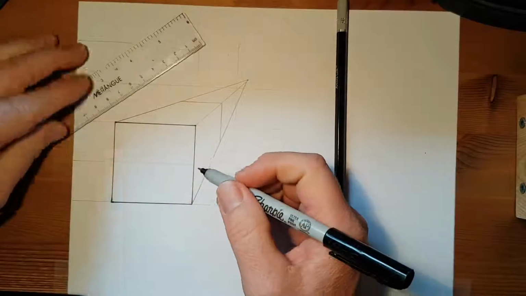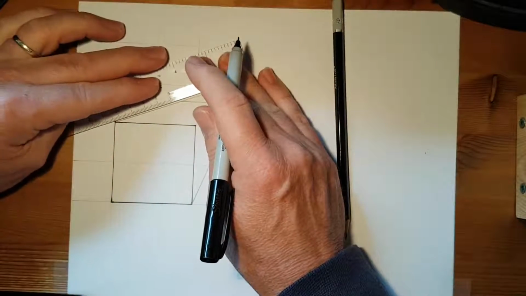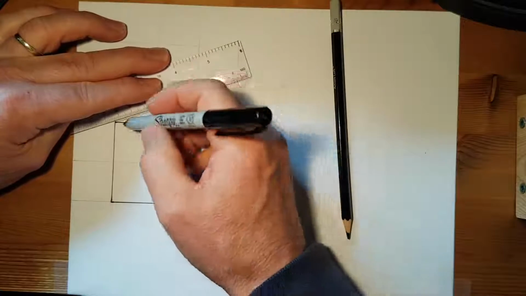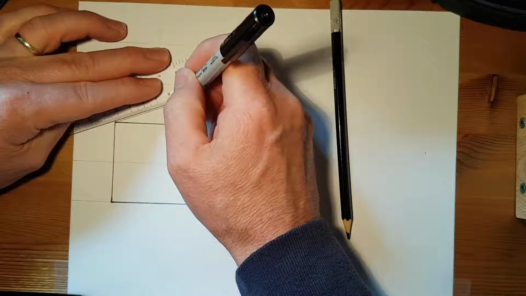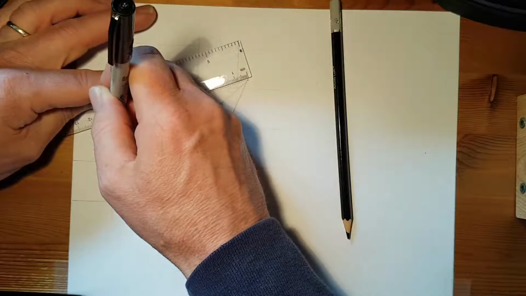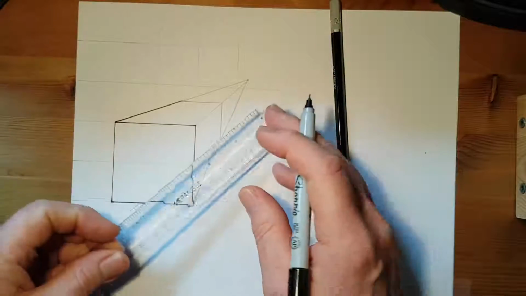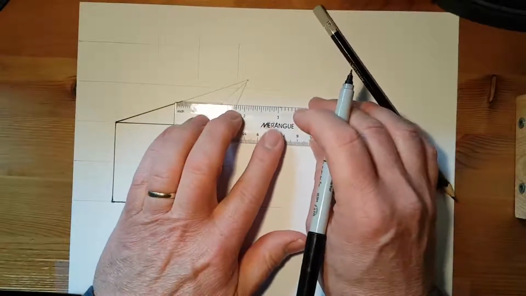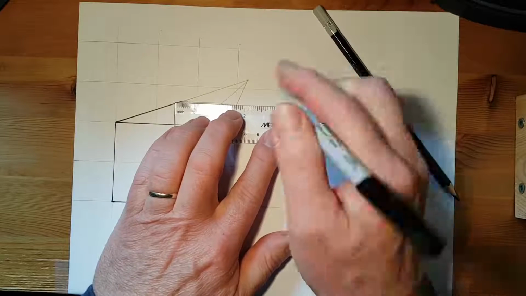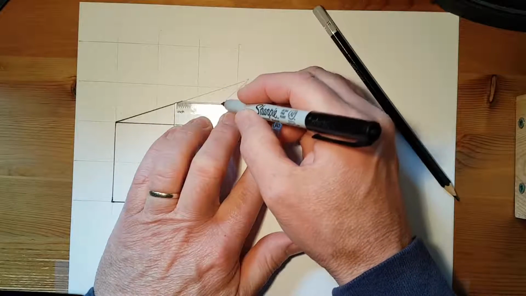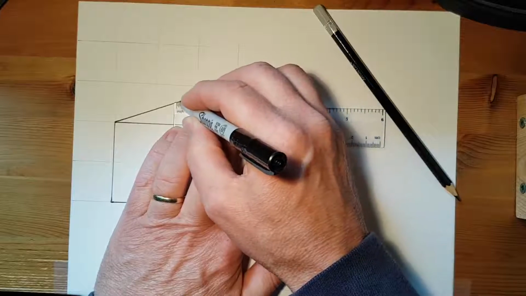Once again, I'll just darken that with my Sharpie so you can see it better on camera. I'm lifting my ruler so I don't smudge the line. It's probably not quite dry as I move around.